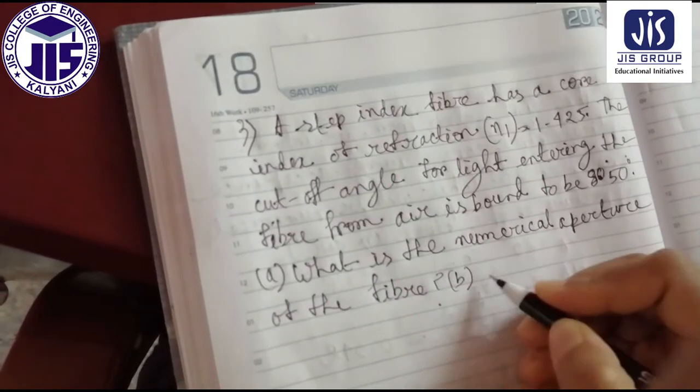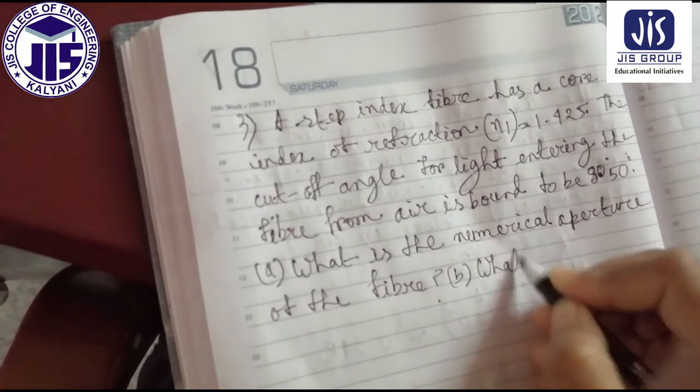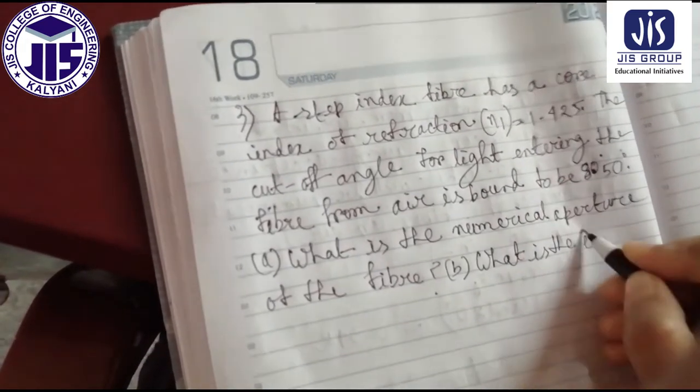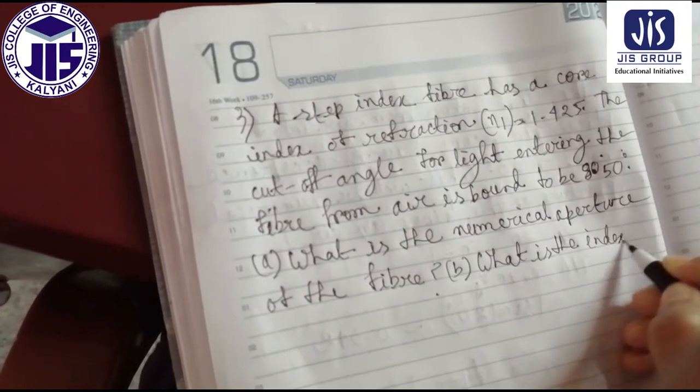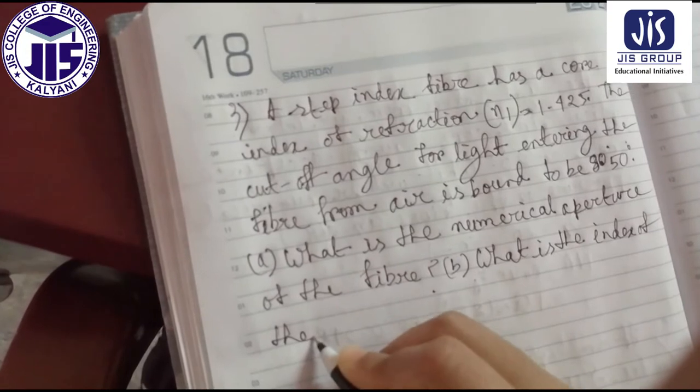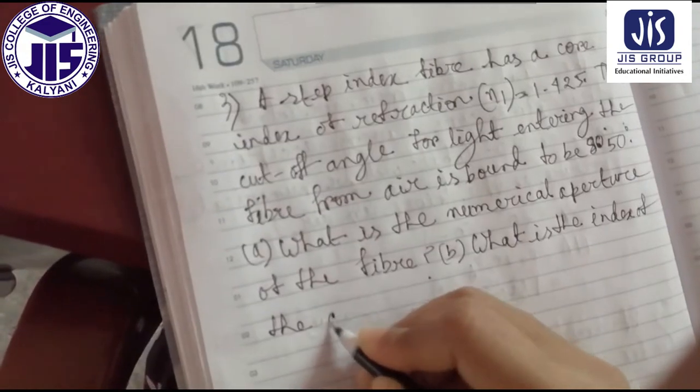The next question, what is the index of the cladding of this fiber?